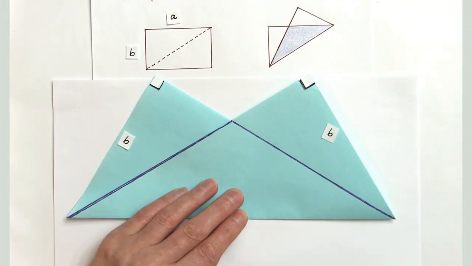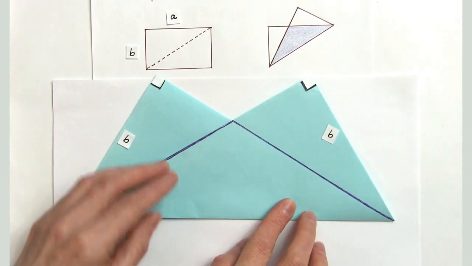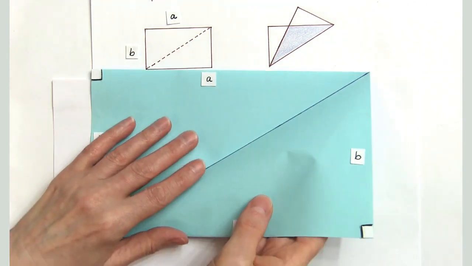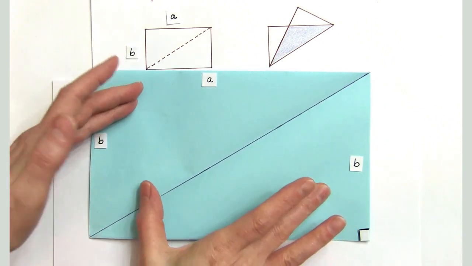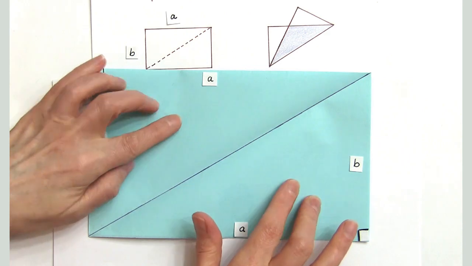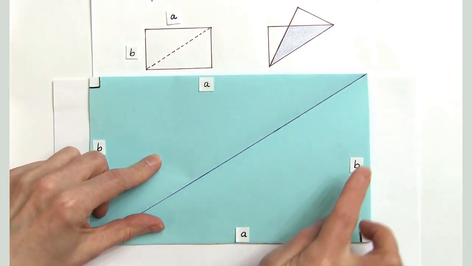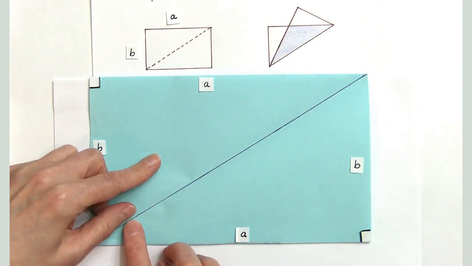The third thing I notice about this problem is the symmetry. Now we formed this triangle by first taking a rectangle and splitting it into two equal halves so that these two right triangles are congruent, each having legs A and B and sharing the same hypotenuse.